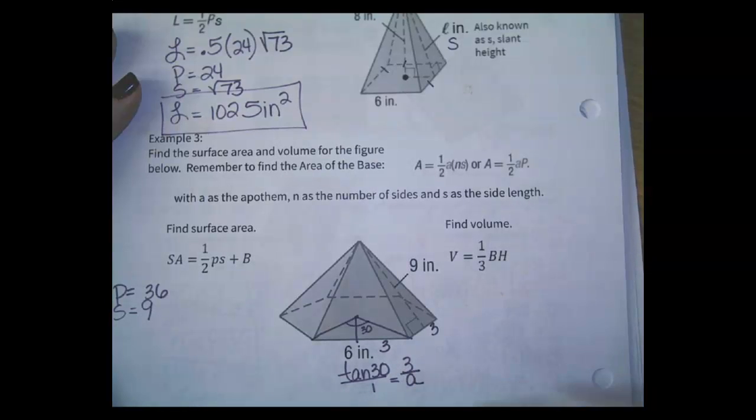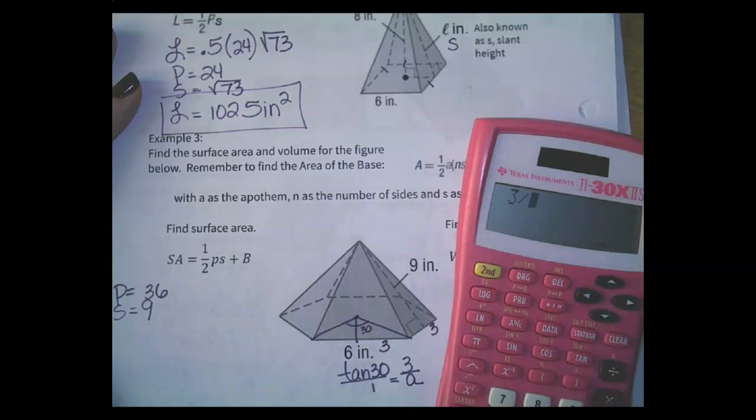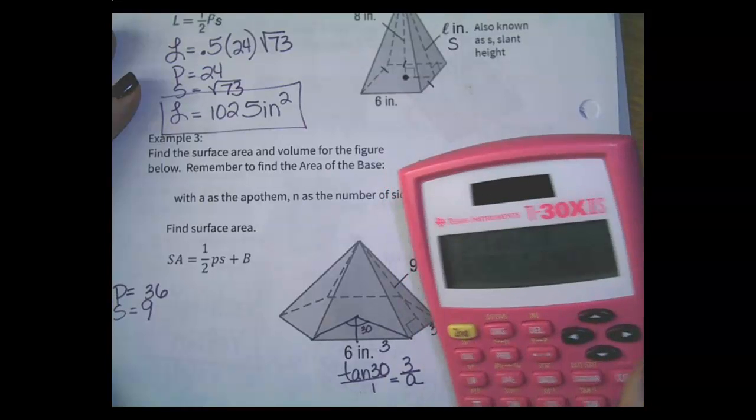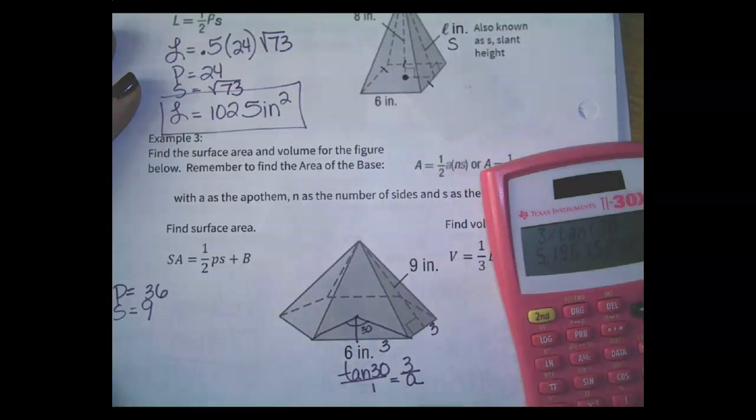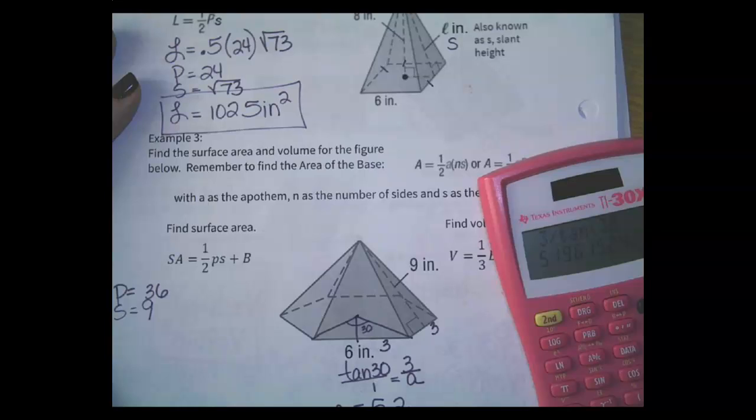So 3 times 1 is 3. And then 3 divided by the tangent of 30 gives me 5.2. Okay, that's my apothem, 5.2. All right, so what was it asking me for my base area?